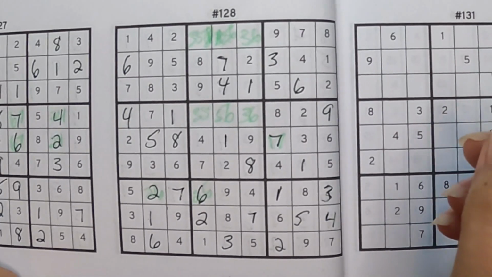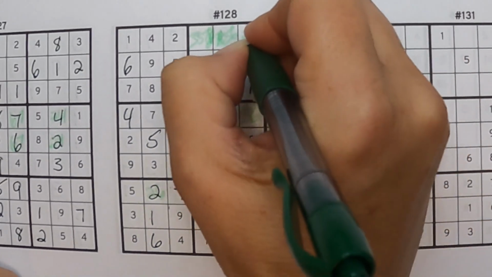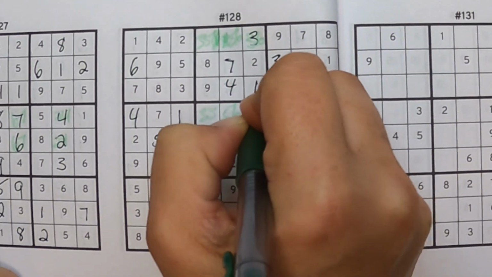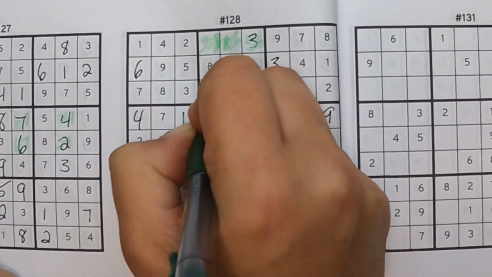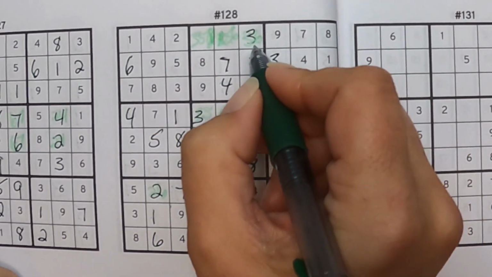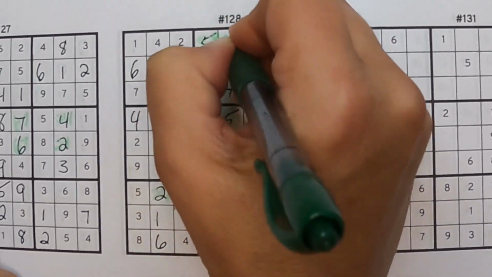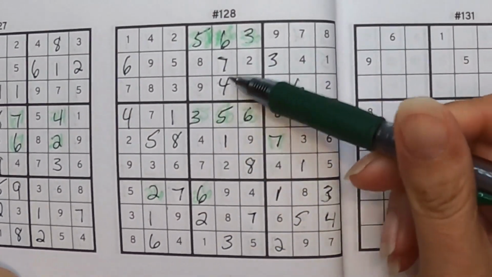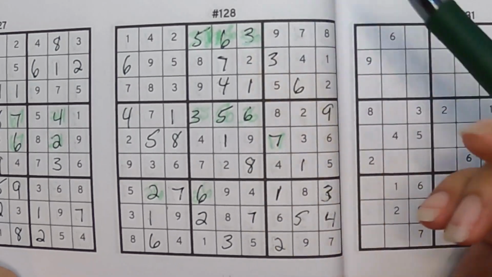So I guess we're just going to plug in here. If we make this our 3, that makes this our 6, 5, 3. And that 3 makes this our 5, 6. And everything looks correct.